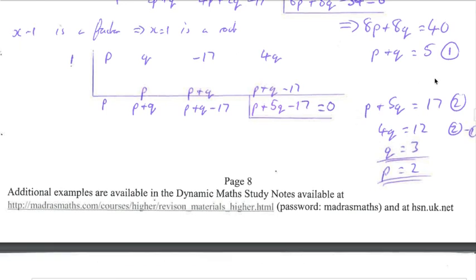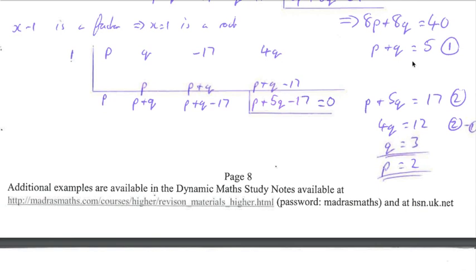So what we have is a pair of simultaneous equations here. So we have p and p. So if I do equation 2 subtract equation 1, and I do label them and say what I'm doing to them here, then 4q equals 12 and q equals 3. And if p plus q equals 5 and we know q is 3, just by inspection, p equals 2.